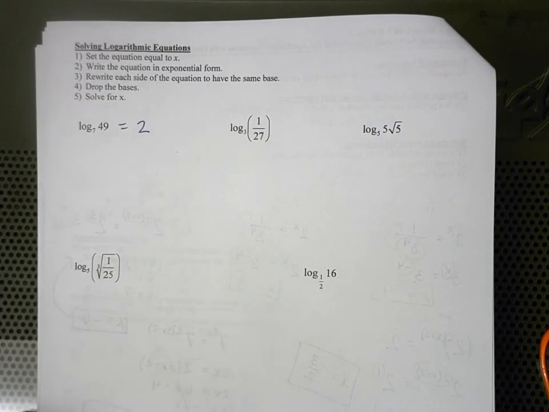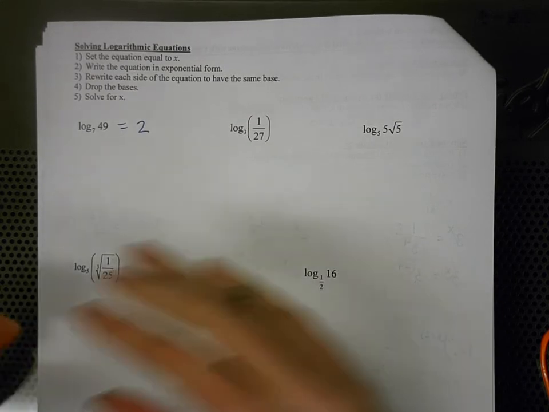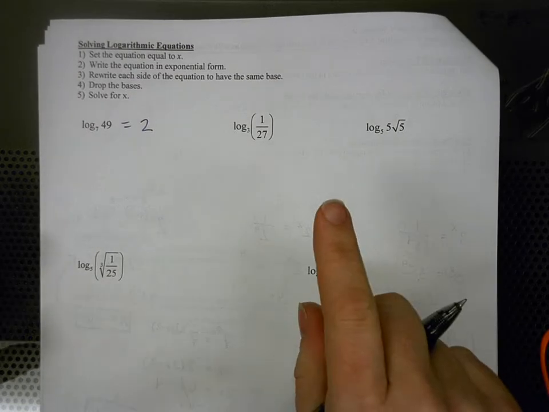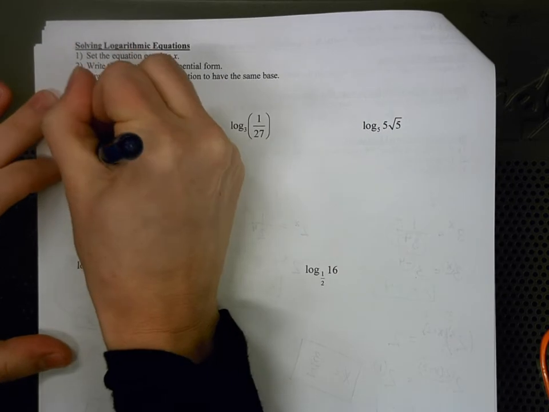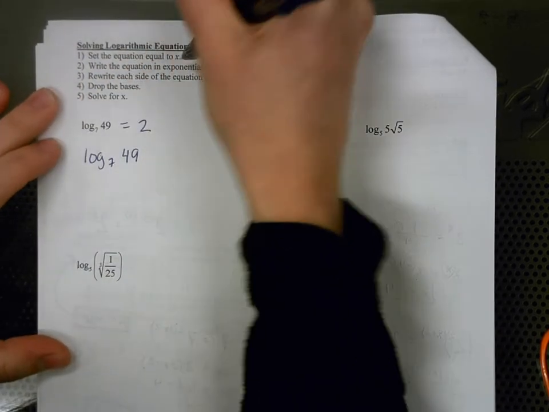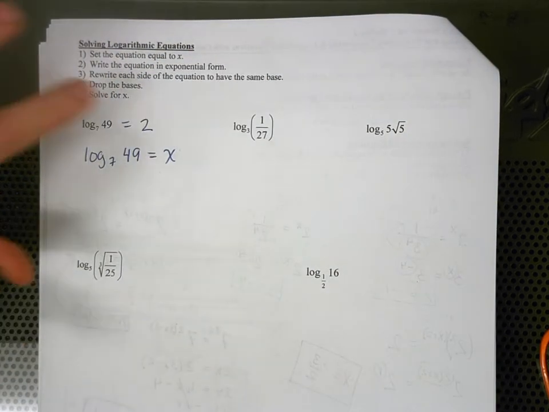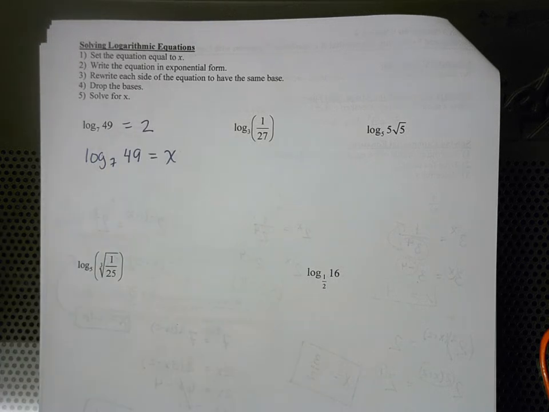But if we're solving it as an equation, it helps us to show our process because sometimes we can't get straight to the answer because there's a lot going on in the process. So what we're going to do with log base 7 of 49, the very first thing you're going to do is set the equation equal to x. Eventually I'm going to get x is equal to 2 because we can already see that those are in the same place.